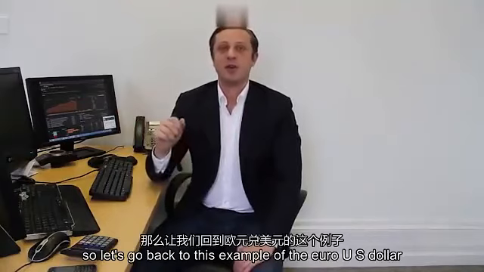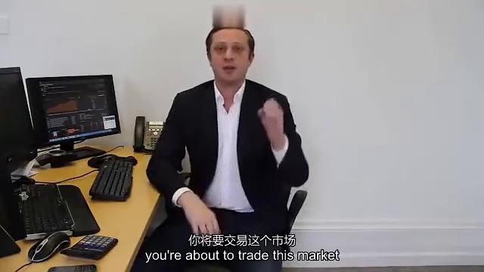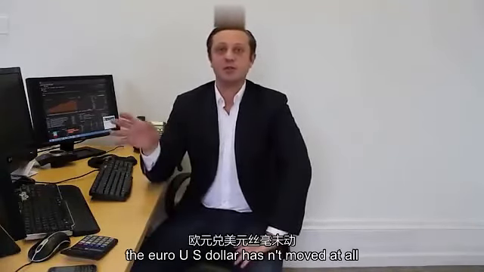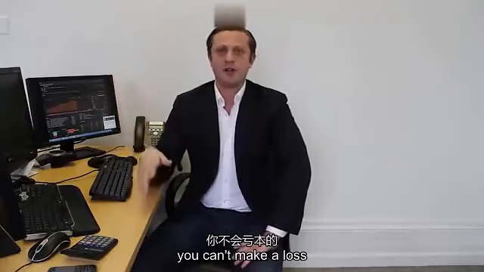So let's go back to this example of the euro US dollar, where, for example, you're about to trade this market, but you realize that the euro US dollar hasn't moved at all. So it's a theoretical example. The euro US dollar hasn't moved at all for the last year. So it's been the same price every day for the last year. Well, all that's going to happen is you're going to buy and sell the euro US dollar at the same price. You're never going to make money, and therefore you can't make an income. You can't make a profit. You can't make a loss. You can't make anything. You can't do anything.